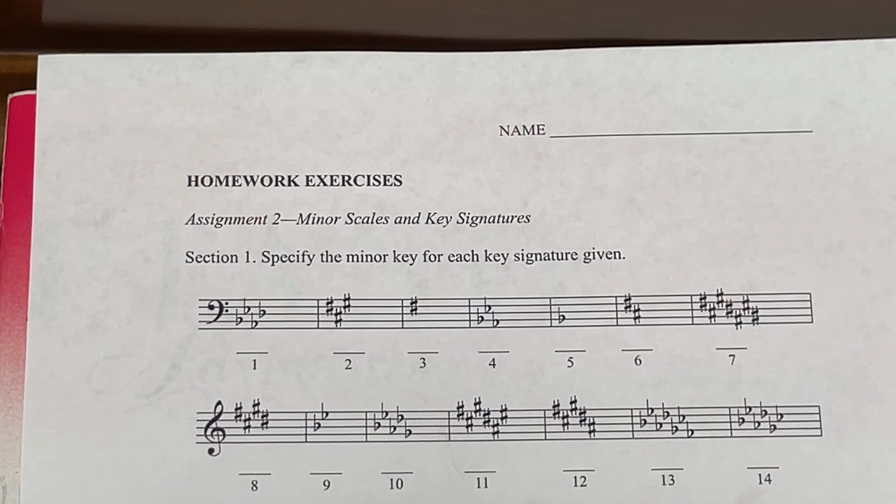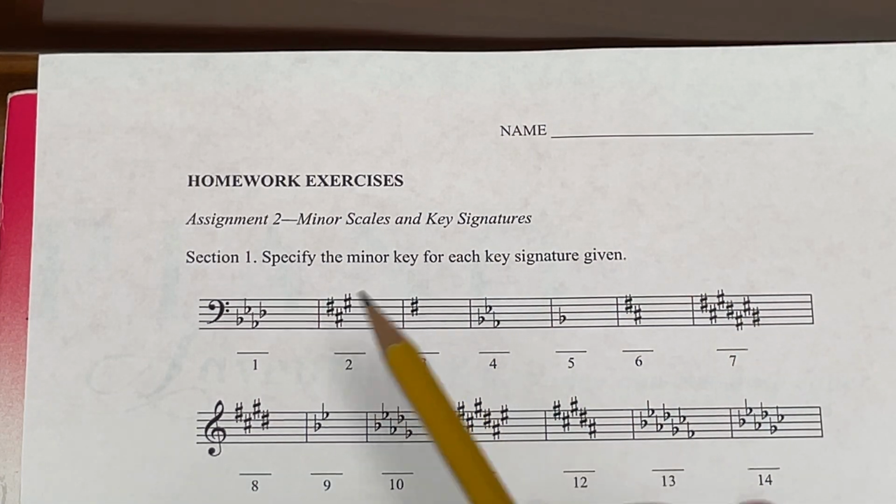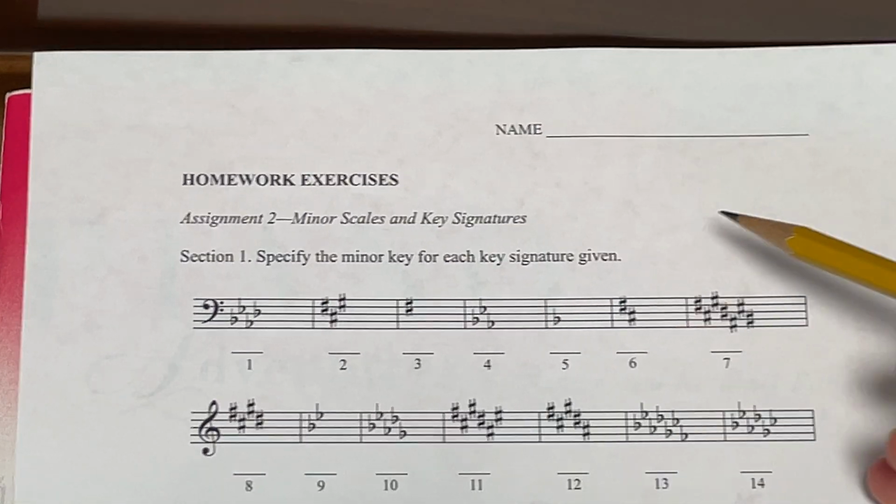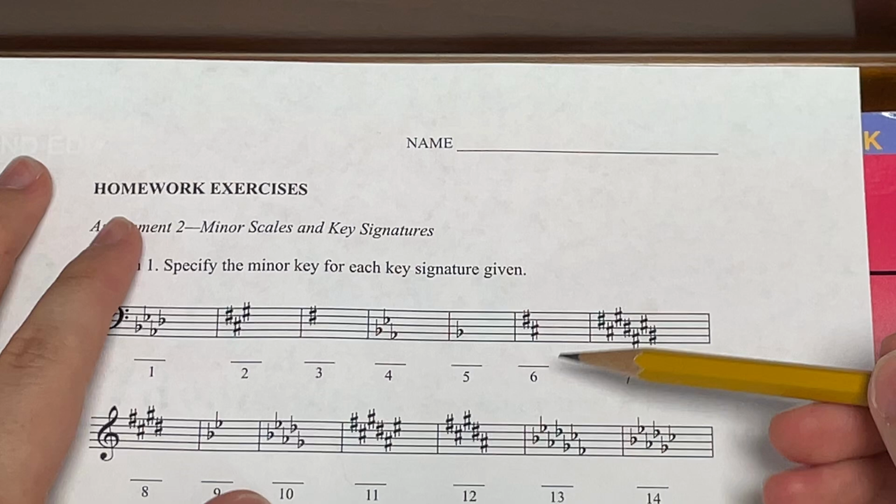So what we're gonna do is just use the relative minor relationship that we know about, where we go down 2 notes in the major scale to get to the relative minor. We're gonna combine that with our knowledge of how to figure out the major scale from the key signature. So let's start with an easy-ish one. Actually, let's start with number 6 because we kind of already did that one.